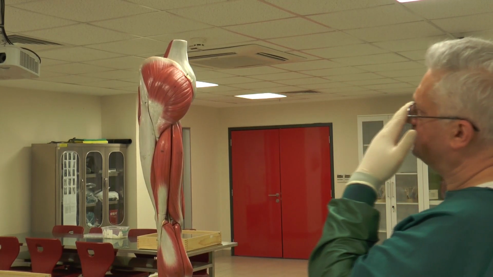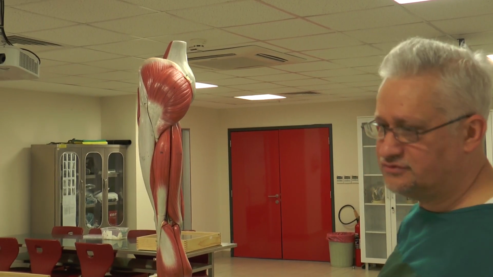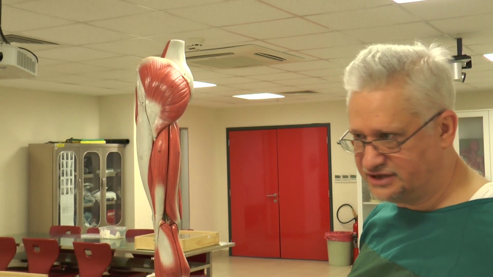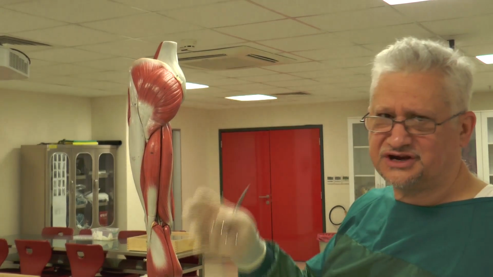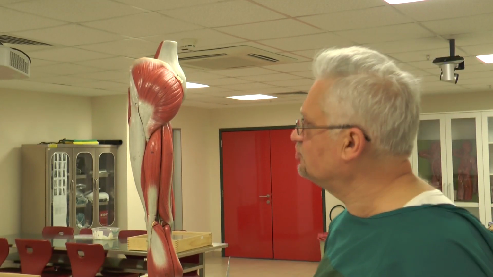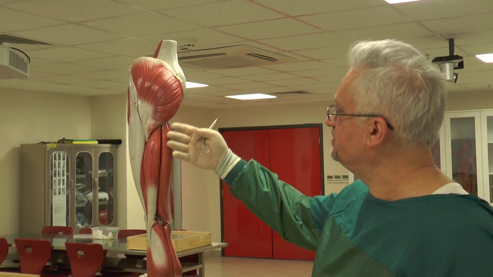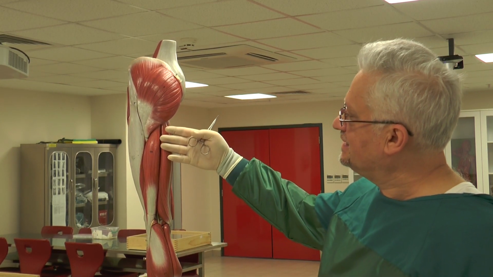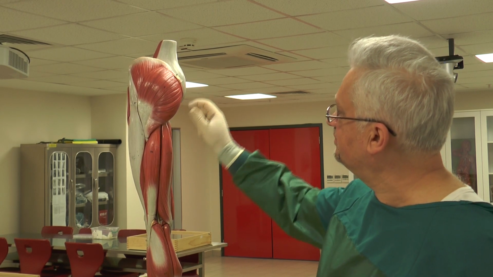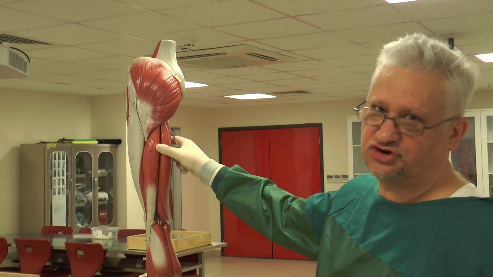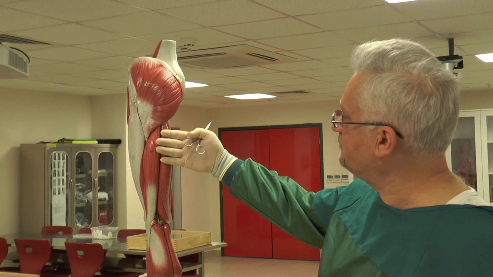The functions of the gluteus maximus are important in walking, sitting down and standing up after sitting, running, and climbing upstairs. All these movements involve standing up into an upright position, so you are extending the hip joint, the thigh region. When it pulls, the thigh region goes backwards.